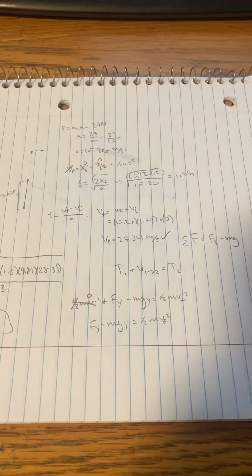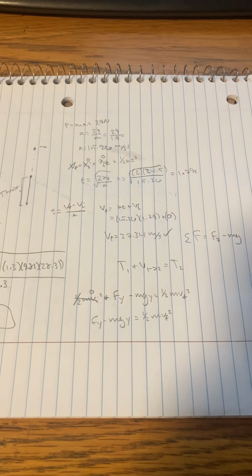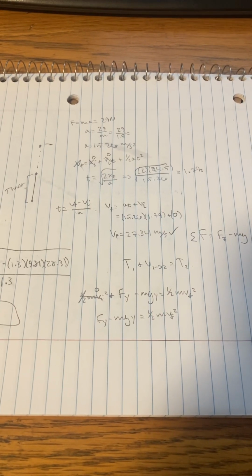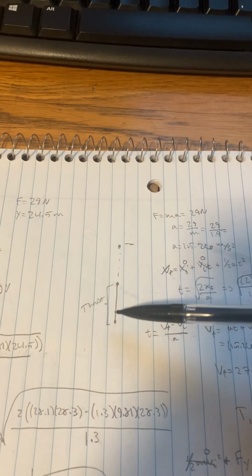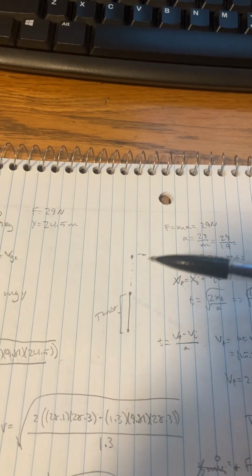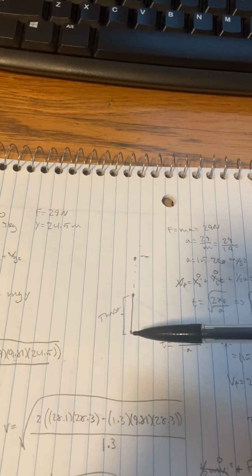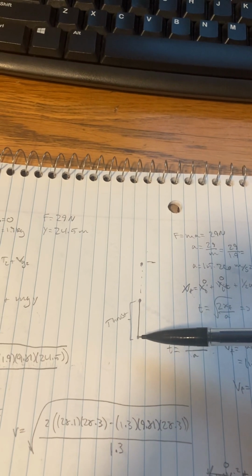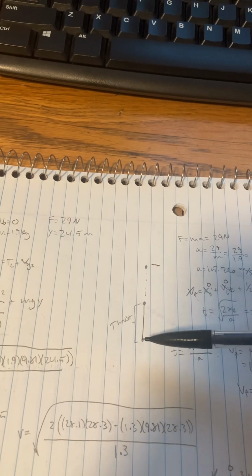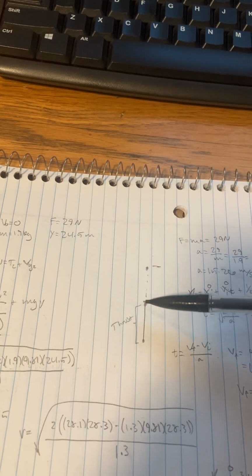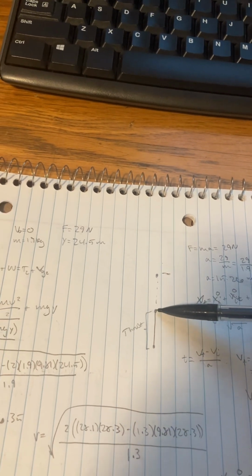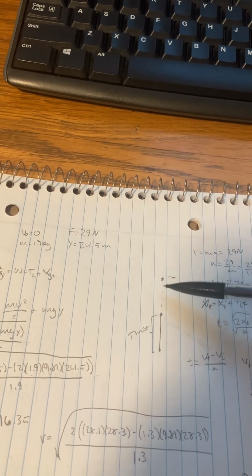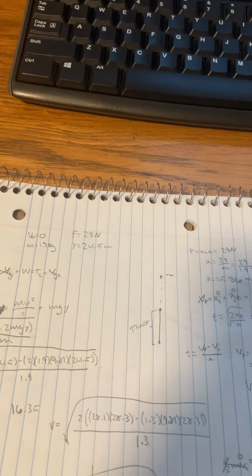And we know that the force is constant, and here I drew a picture to get an idea of how everything fits. So we know that it starts at 0 meters per second for velocity and just starts straight to thrust, thrust until about here, and then the rest is just as it floats off.